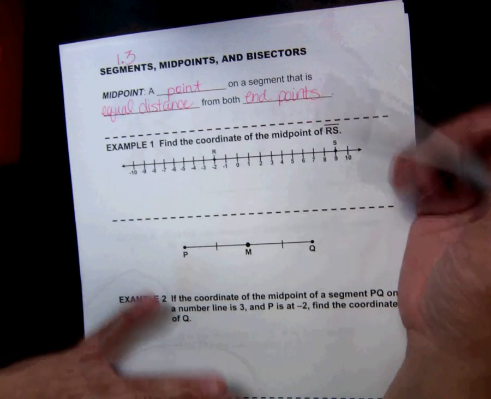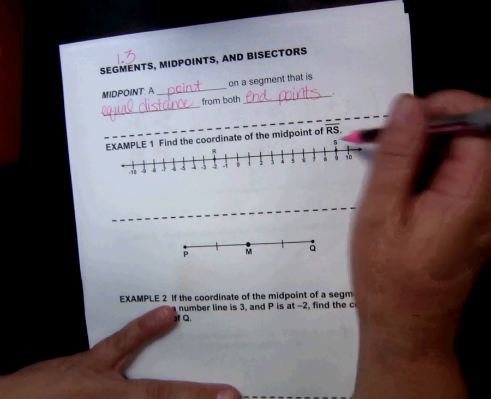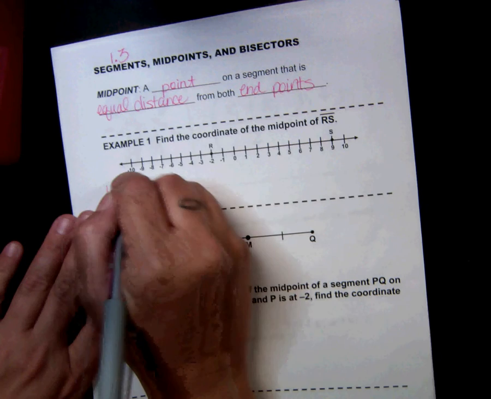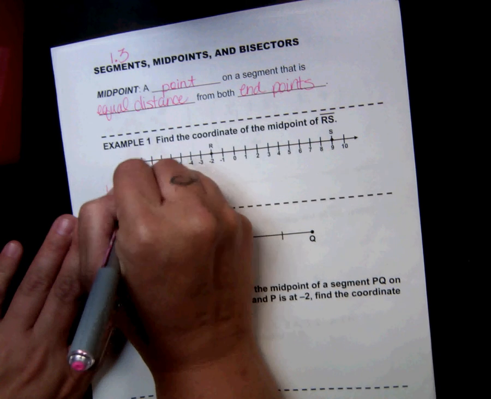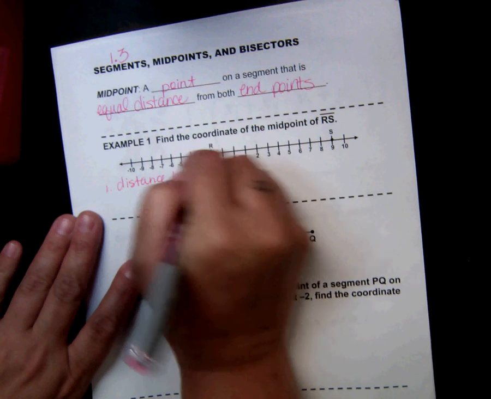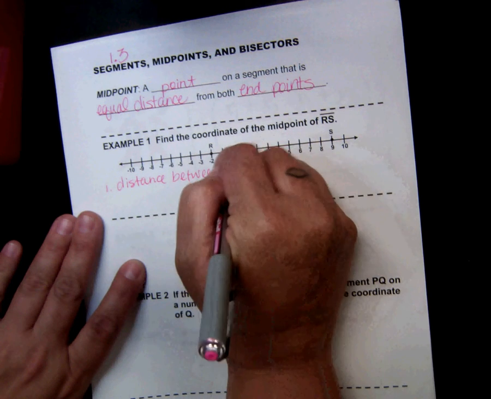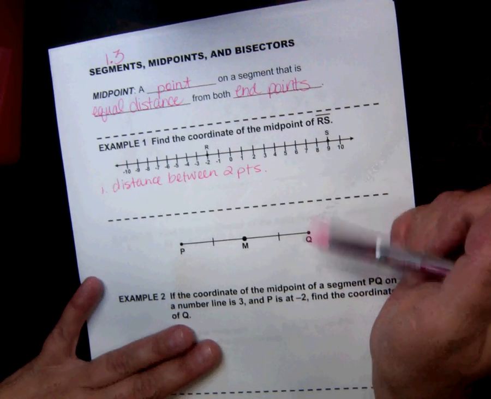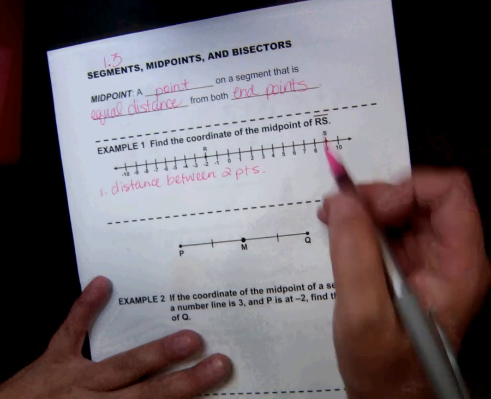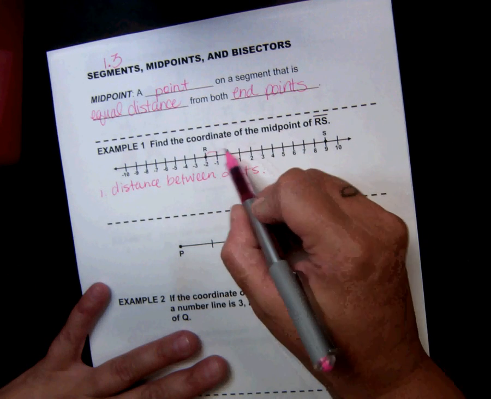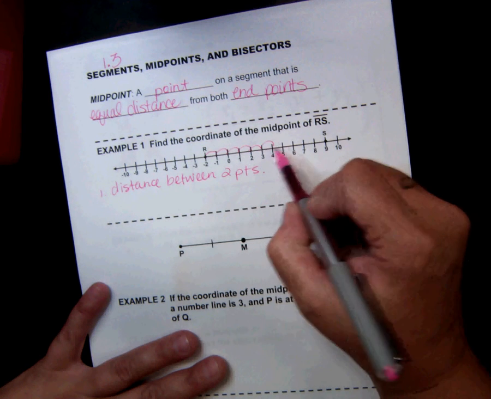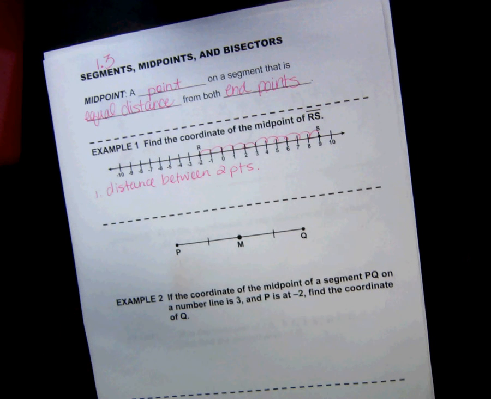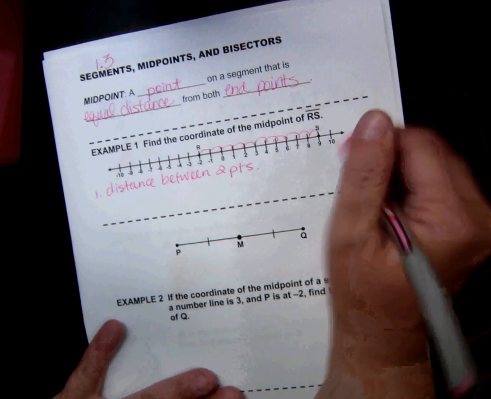Let's practice. If we want to find the coordinate of the midpoint of segment RS, the first thing we need to do is find the distance between the two points. We need to find the length between R and S. Logically, the easiest way is to just count them. There's 1, 2, 3, 4, 5, 6, 7, 8, 9, 10, and 11. So the distance between R and S is 11.